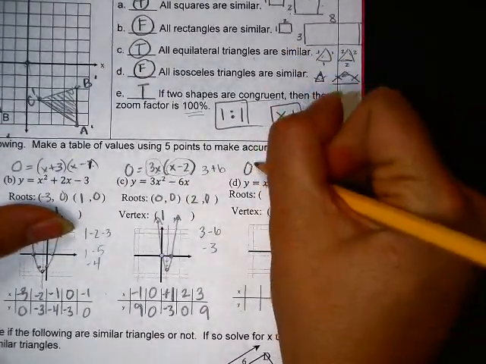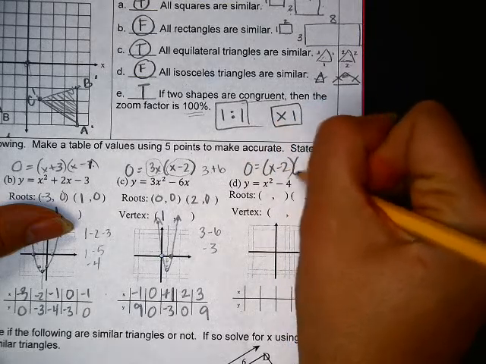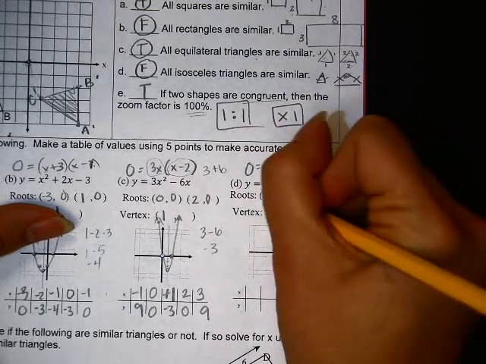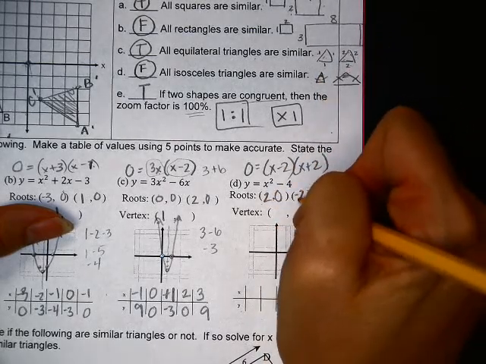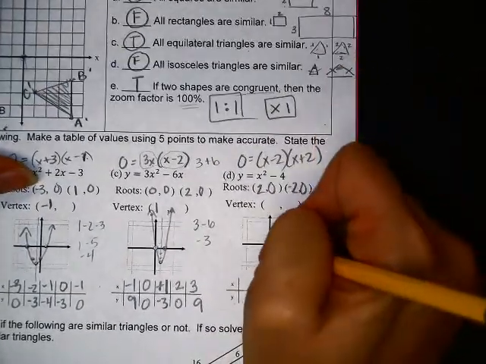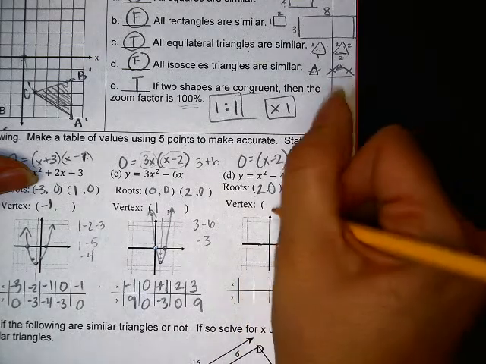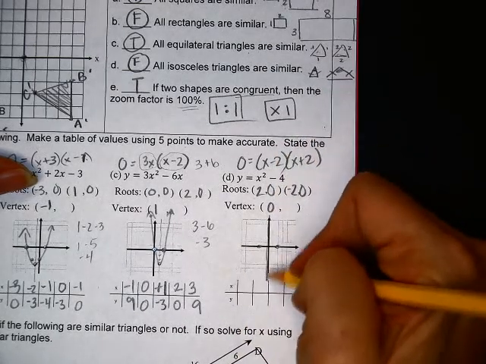Alright, last one. Plug in 0 for y, you get x minus 2, x plus 2. So you get 0 for the y. This gives me a +2. This gives me a -2 when I plug them in. So I have a -2 and a +2. So 0 is right in between it. That must be my x value.